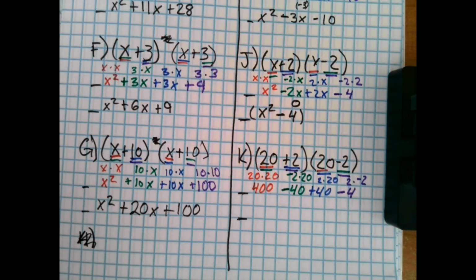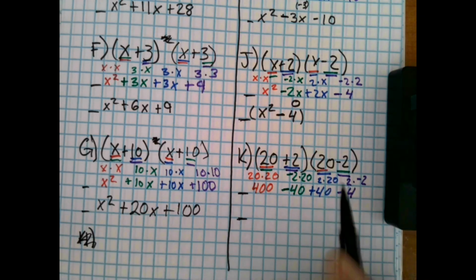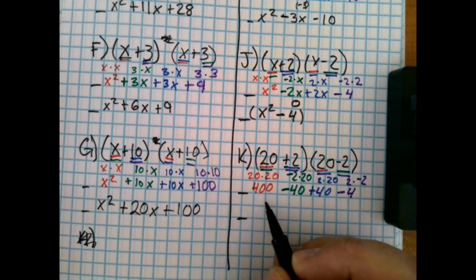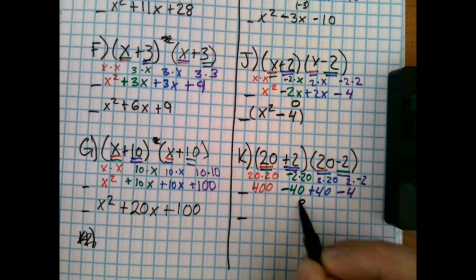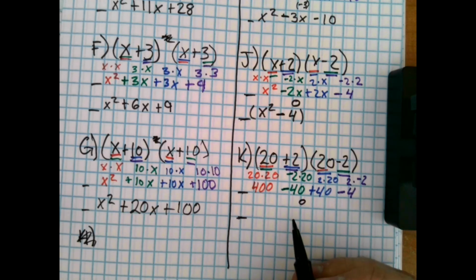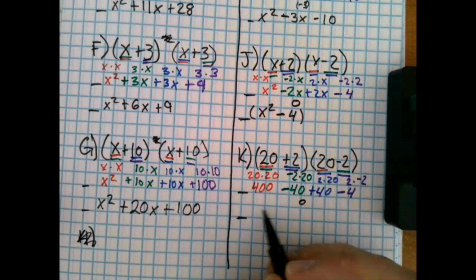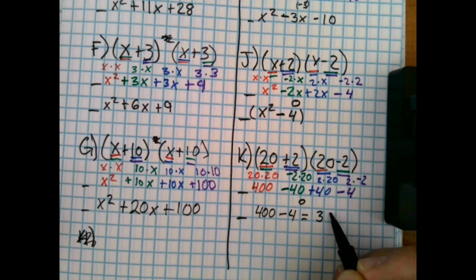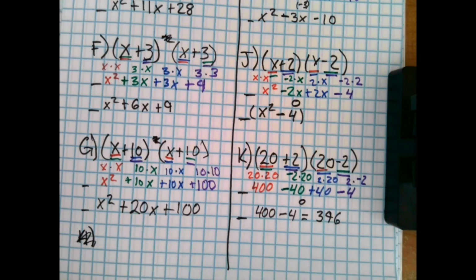Now notice, we got that additive inverse again, and it's that same pattern as up above. So we're going to have this add to be 0, because 40 minus 40 is 0. So we're going to have 400 minus 4, which we can all do that math and get to 396.